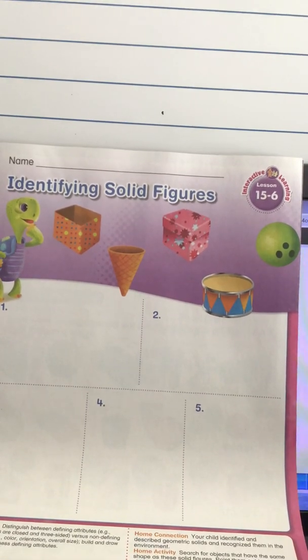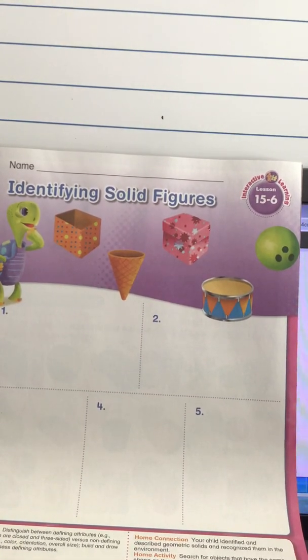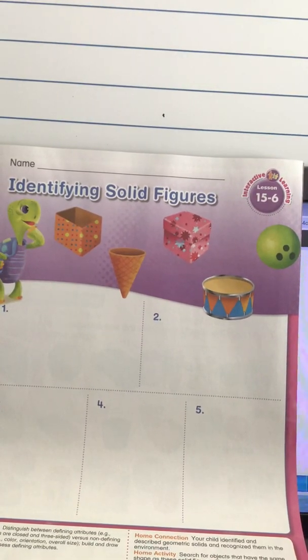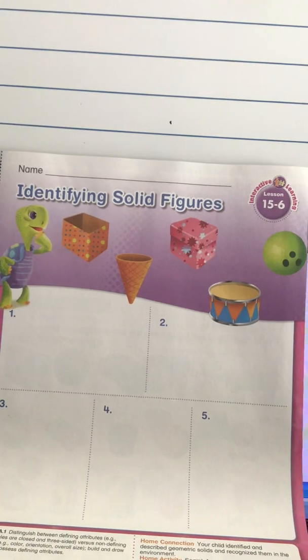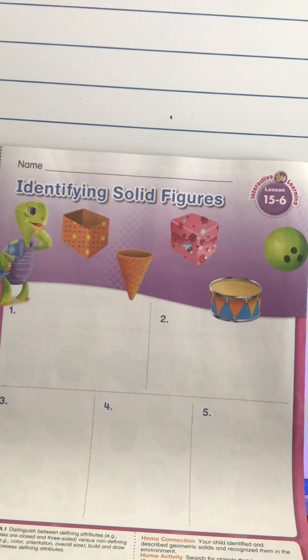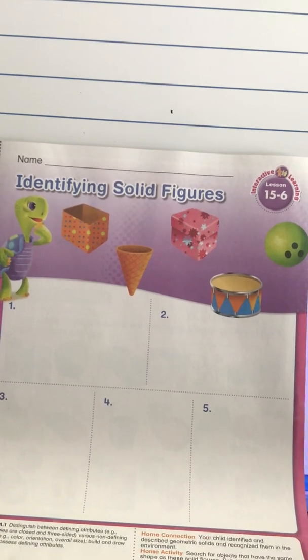What else? Maybe like a type of a pizza box. I've never really measured a pizza box before, but that might be like that. Some furniture in your house, like your coffee table in your living room, or maybe like the top of your dresser where you keep your clothes could be like a rectangular prism.